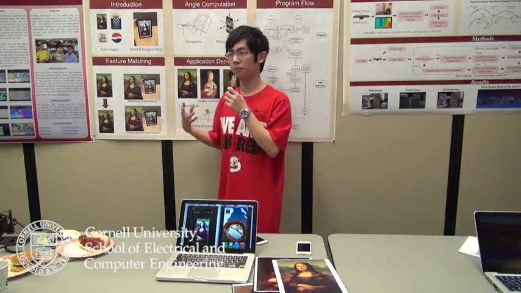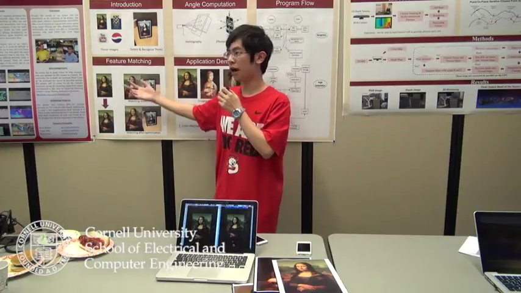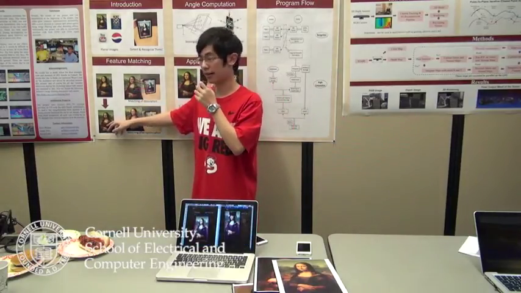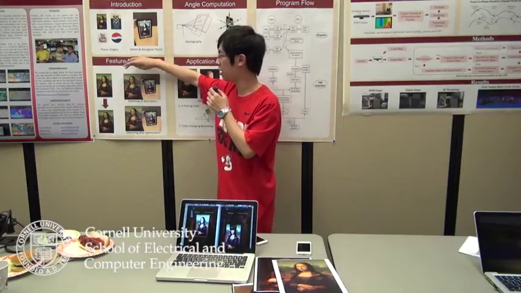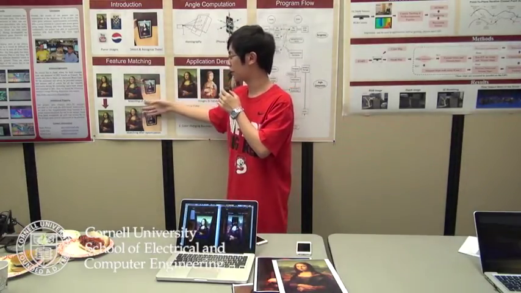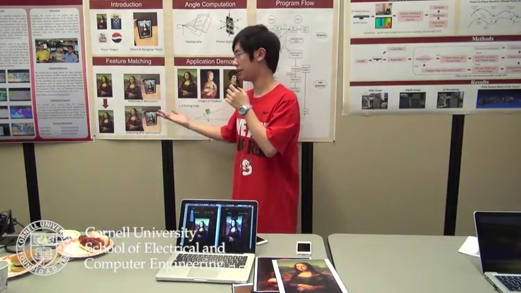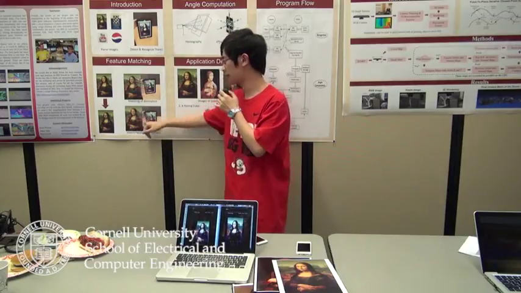There are two main parts in our project. The first one is feature matching. For each image, we use the ORB algorithm to compute key points like this. And then we do matching between the key points. But you can see at first that the matching results are not as good as we expected. So we did some optimization and got these results.